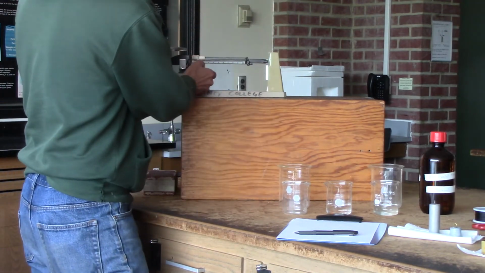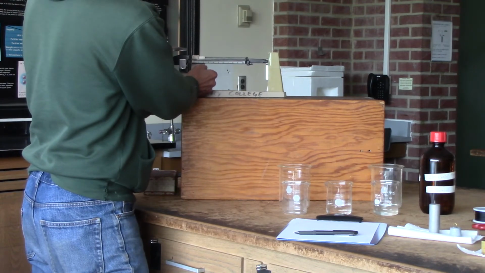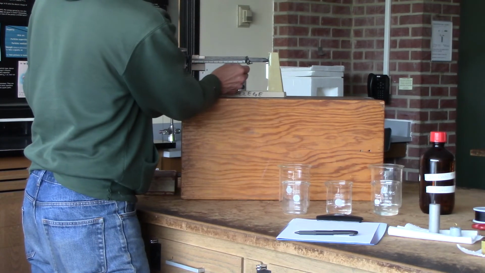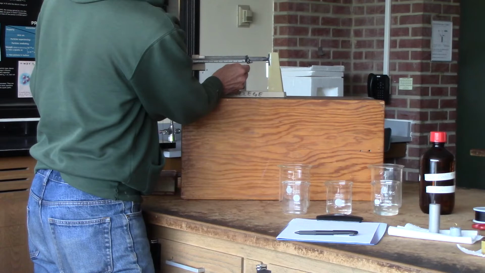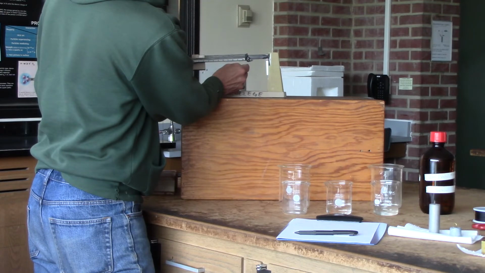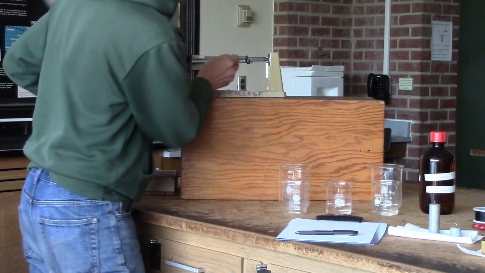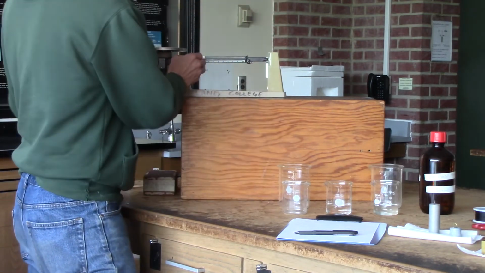Let me just adjust the counterweight just a bit more, see what we end up with here. Yeah, I overdid it.